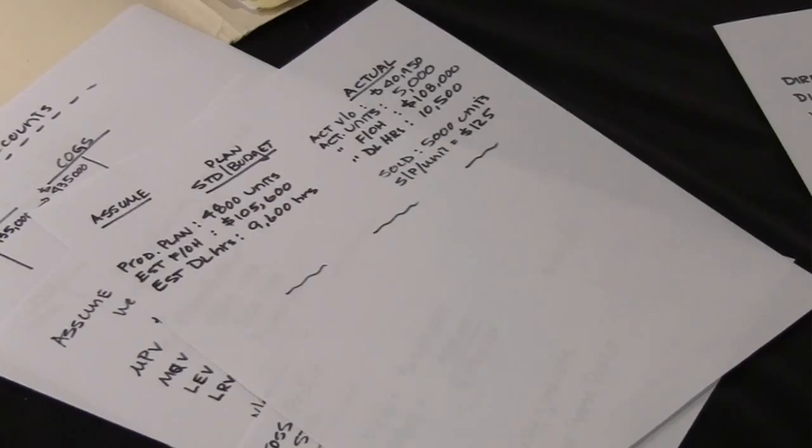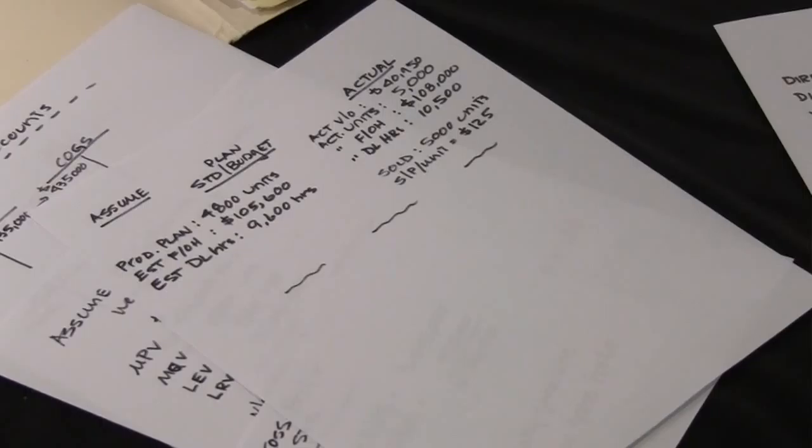Now, next, what did we actually do? Well, the actual variable overhead was $40,950. The actual number of units that we produced was 5,000, so we produced more than we had planned. Our fixed overhead was greater than we had thought. And our direct labor was greater, obviously, because we built 5,000. But we sold 5,000 units. So we sold everything we made, and we sell them for $125.